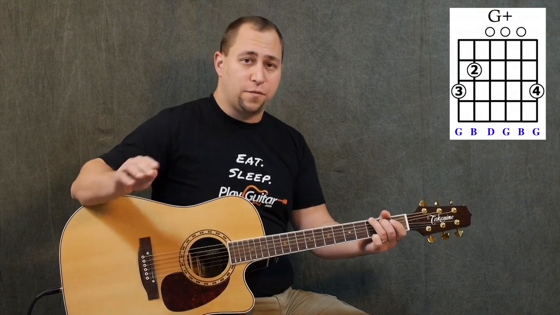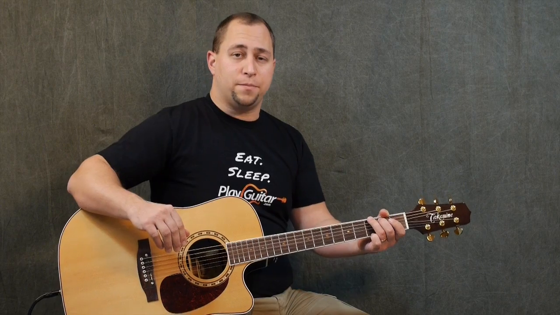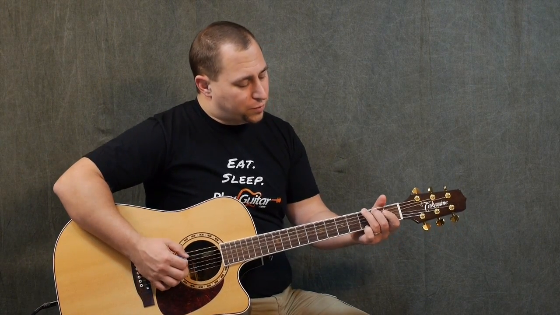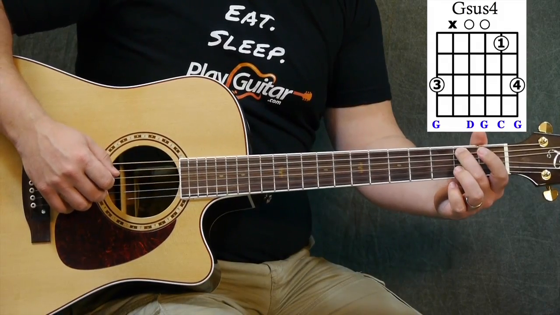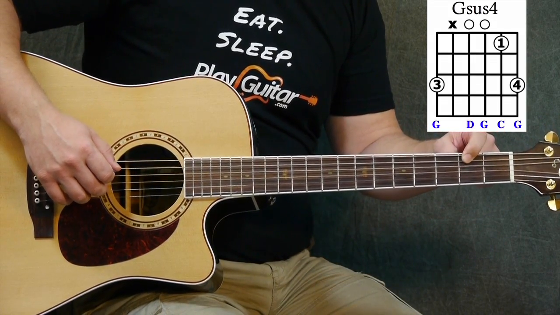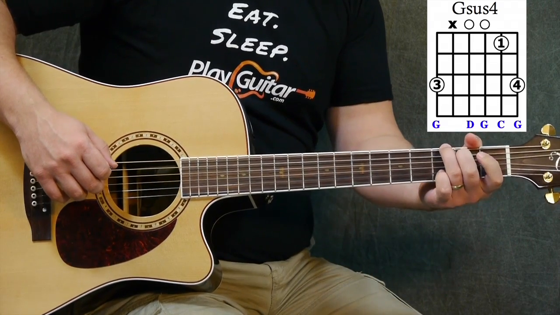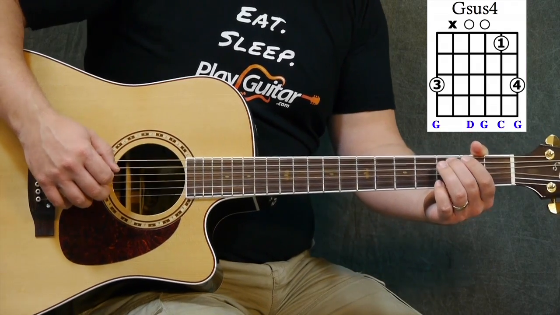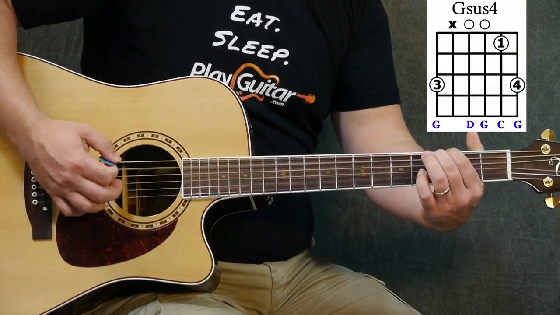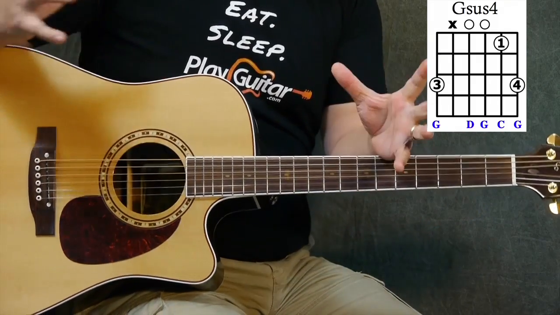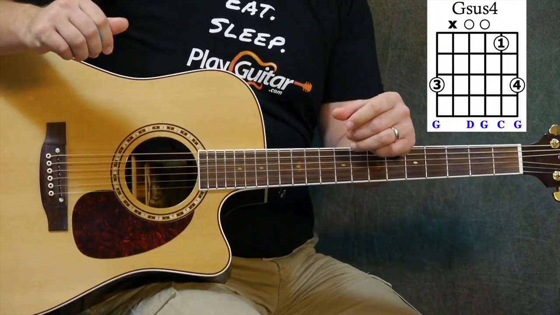Well, there's a few different ways to go. I'll give you the way that I think sounds best. What we're going to do is forget about this B here on the 2nd fret of the 5th string, because if we boost that up to being a 4th, you get that kind of thing happening in the bottom end, and it just kind of sounds a little bit muddy and undefined.